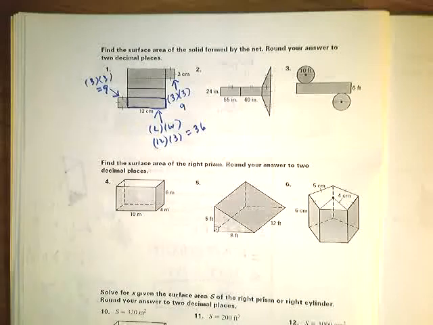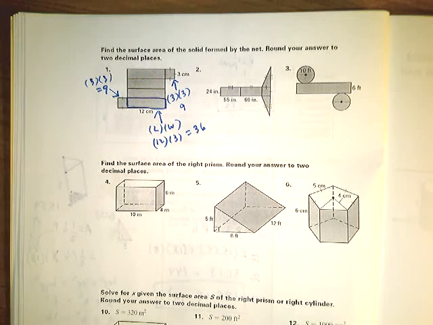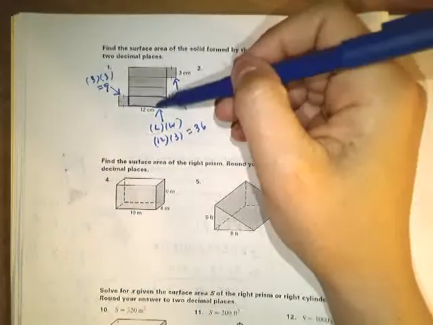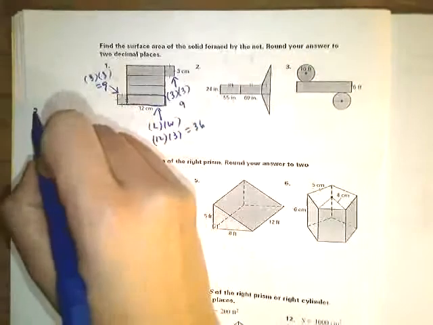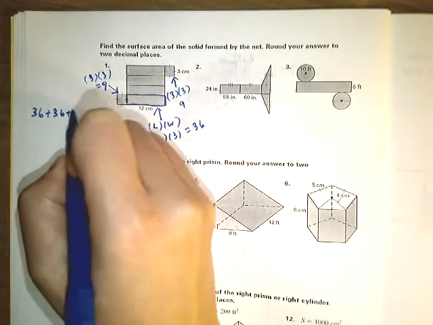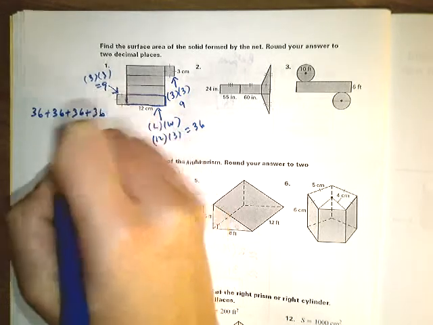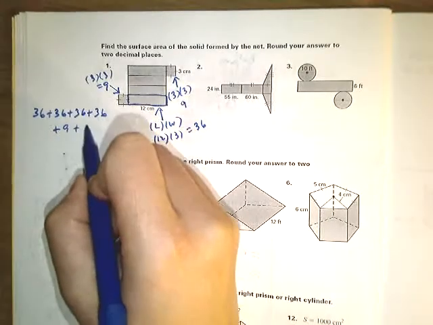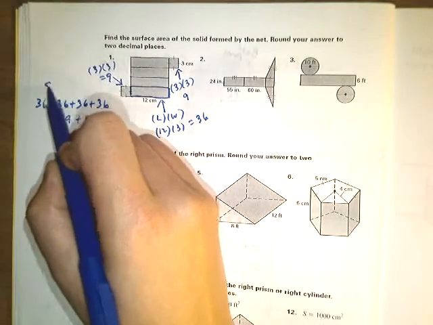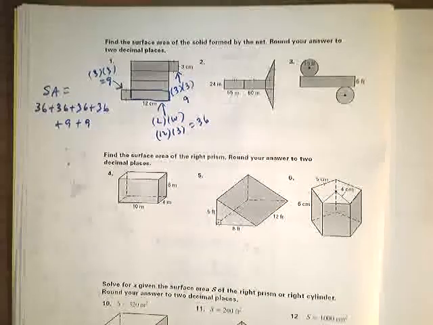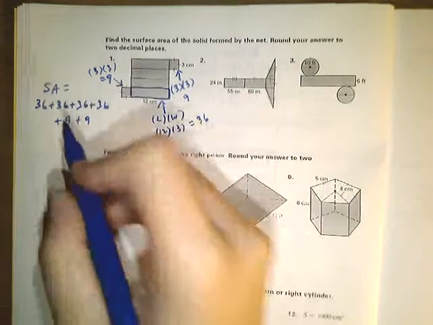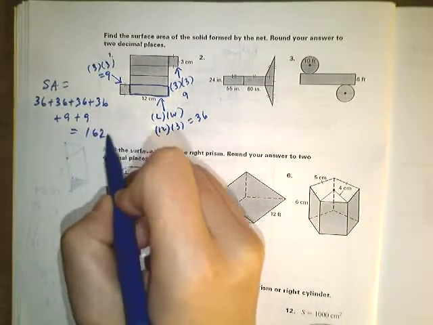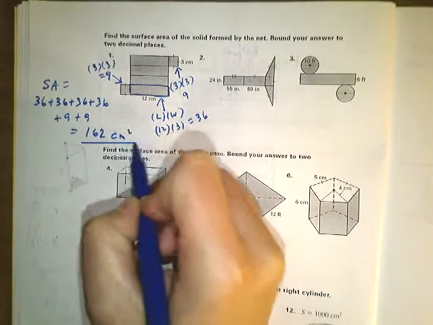So remember, on any three-dimensional object, you can do this too. You don't have to memorize the formula. You can just pick apart each of these surfaces, calculate the area of them individually, and then add them all up at the end. So I have 4 of these rectangles, so I have 36 plus 36 plus 36 plus 36, and then 2 of the squares, 9 and 9, and that would give me the surface area of the entire object, which is 162 square centimeters.